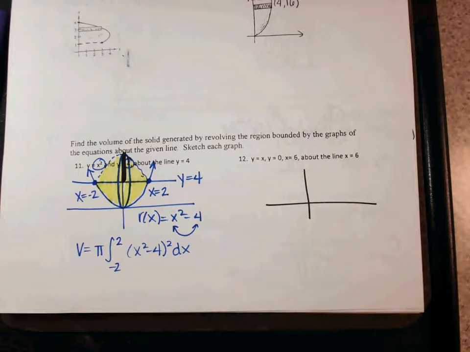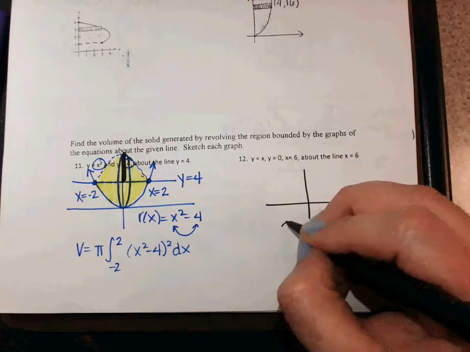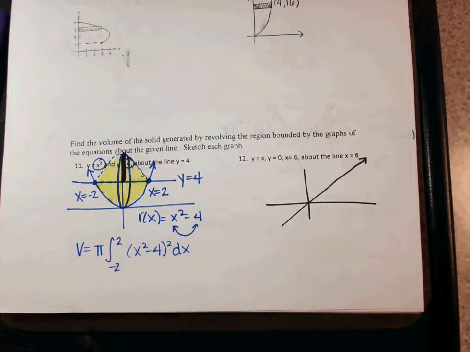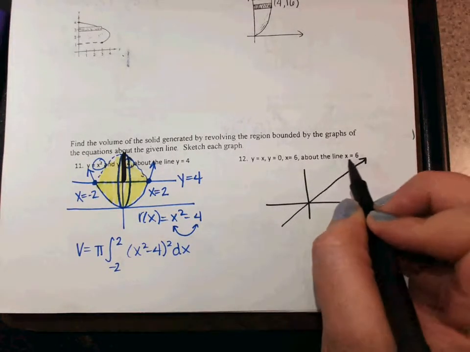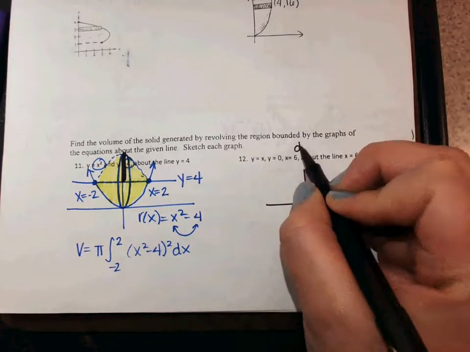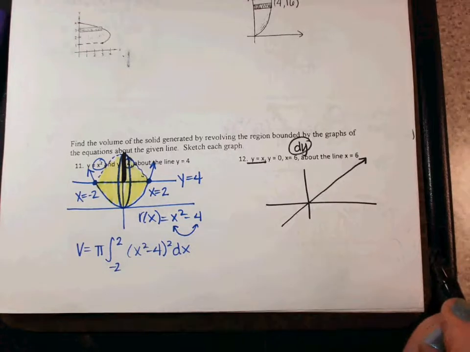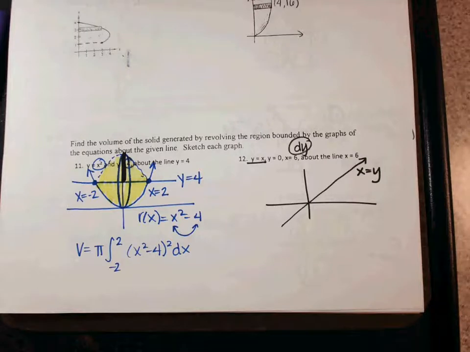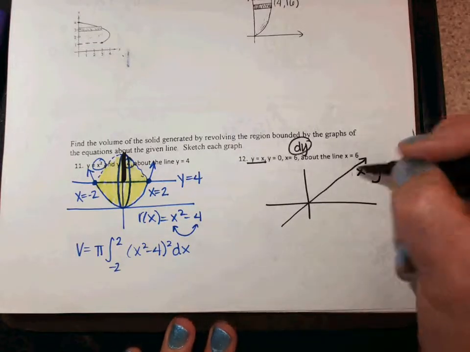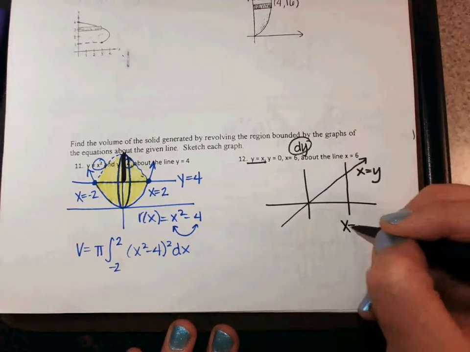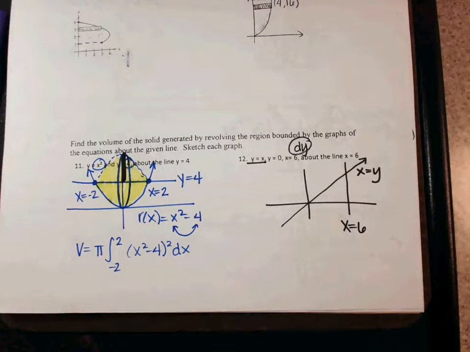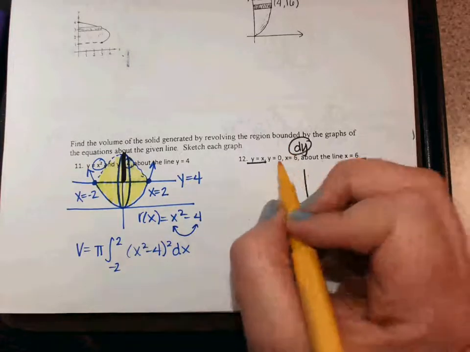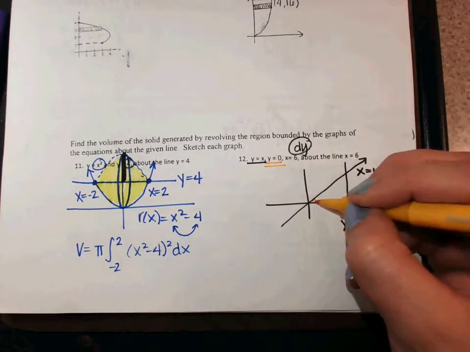What does y equals x look like? Okay. Now, should I call it y equals x? If I'm going to rotate around x equals 6, that's vertical, I'm going to do this dy. So how could I call that instead? X equals y. But remember, y equals x would be for dx, but since we want it in a dy form, it has to be x equals. Okay, then I want x equals 6, that's here. And then my other side is y equals 0. Which axis is that? The horizontal one, so that would be here.